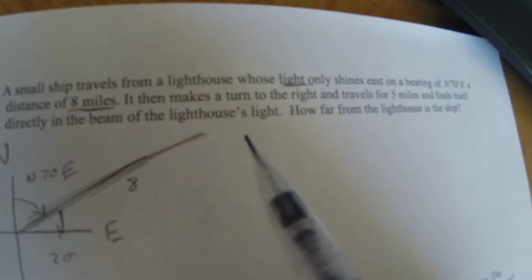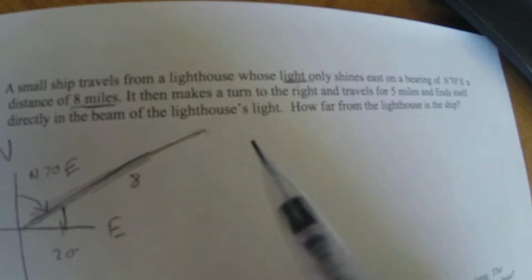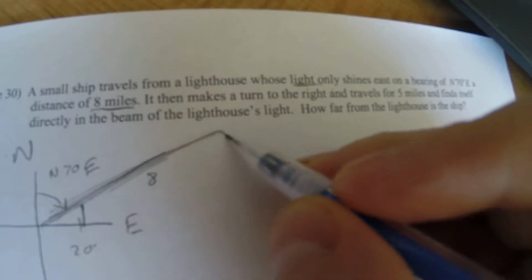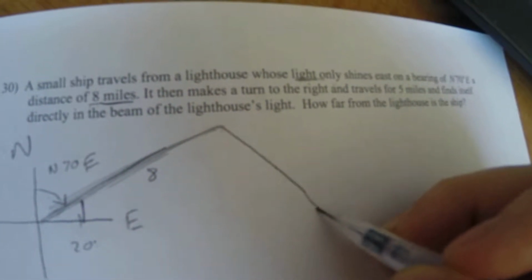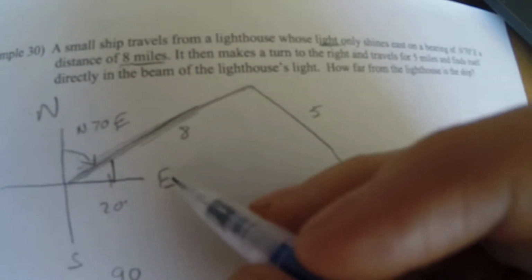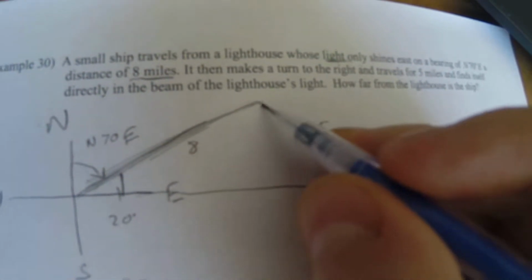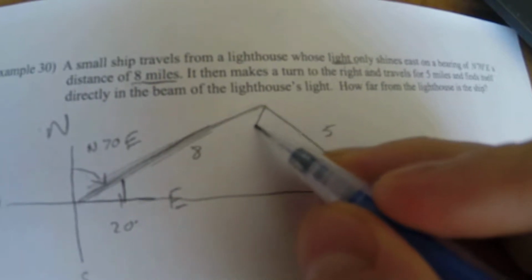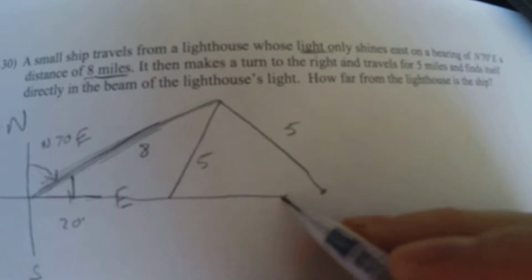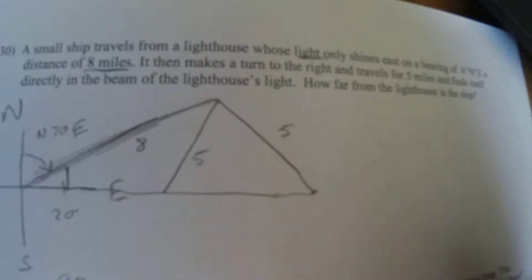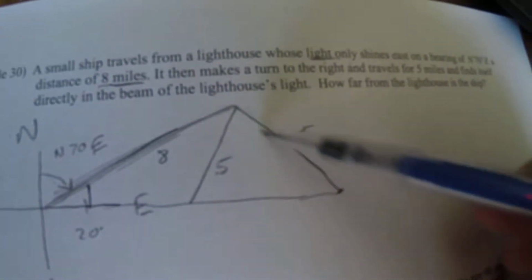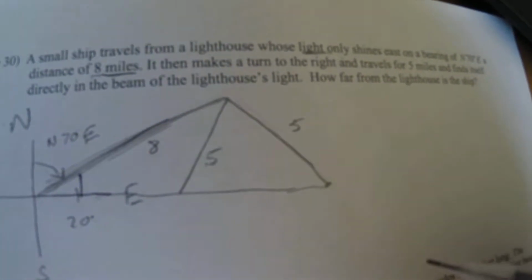If you turn right, there are actually two scenarios. It could be from here you end up here, and this is your distance of 5. But you could also turn and be here, with a distance of 5. What this question is trying to illustrate is the ambiguous case. Intuitively this one makes more sense, but it could be this one as well.